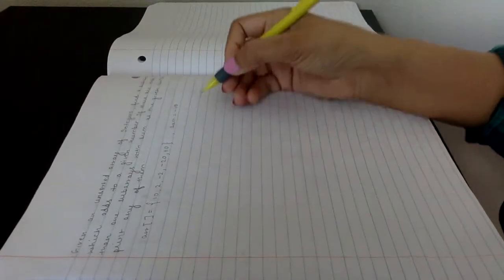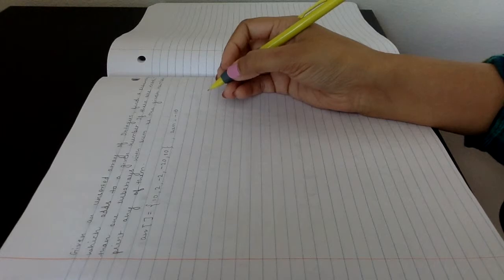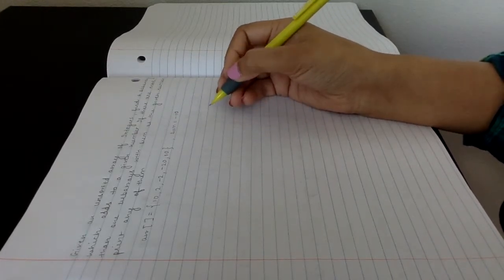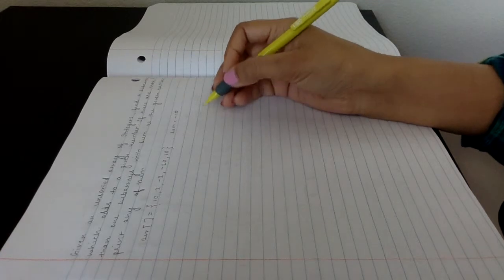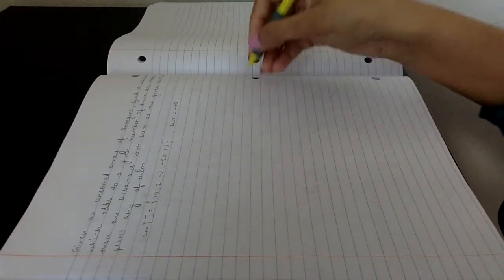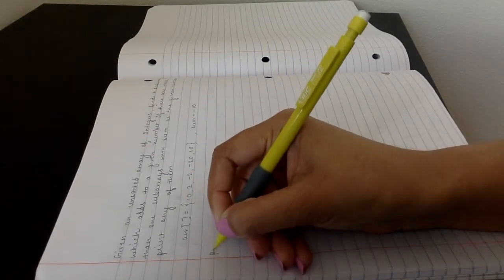we will keep adding, and when we find that the current sum contains that key, then we will return that index. The start will be that plus 1, and then end will be at that index. I'll show it in the program, how we are going to write the program. So first of all, I'll write a function.